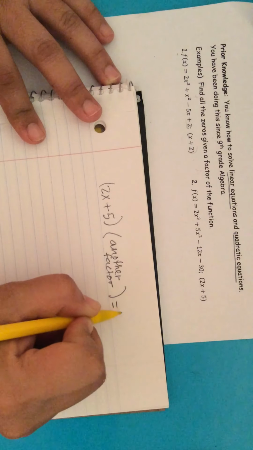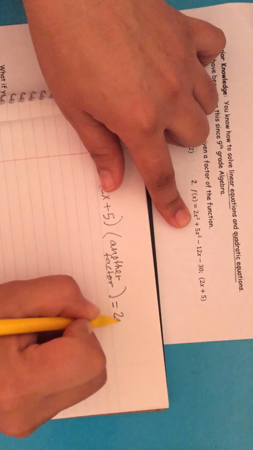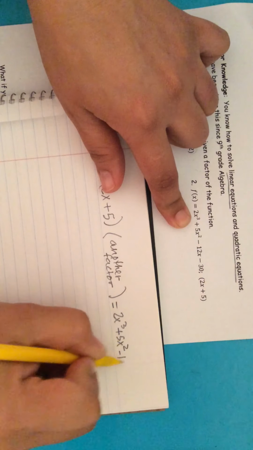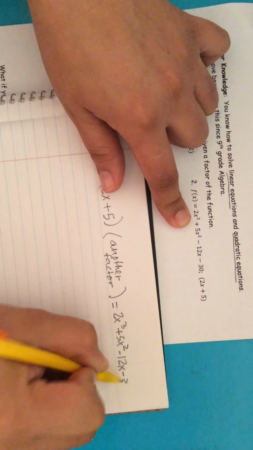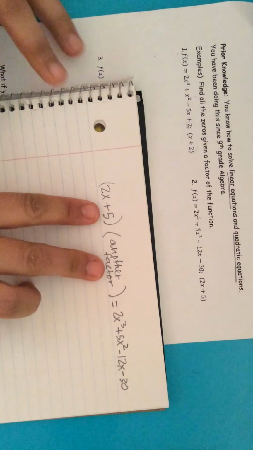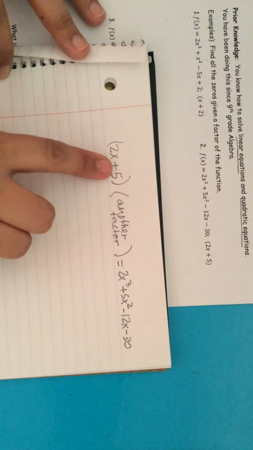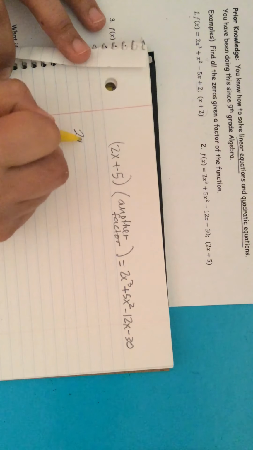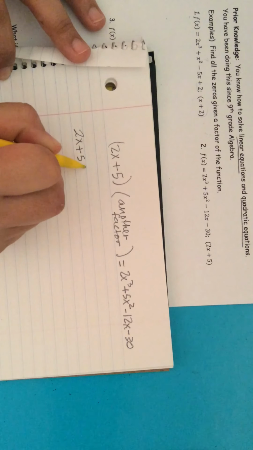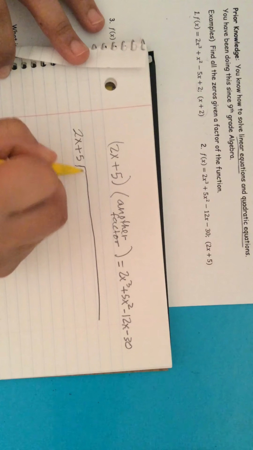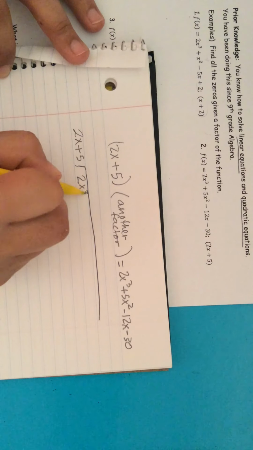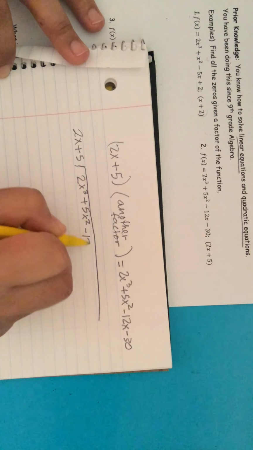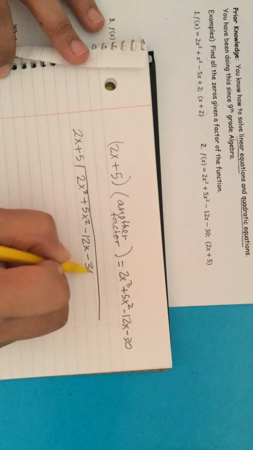is equal to this, 2x cubed plus 5x squared minus 12x minus 30. So if we're multiplying these two, then we have to divide this into that. So we use long division, which is something you learned in first semester of algebra. 2x cubed plus 5x squared minus 12x minus 30.